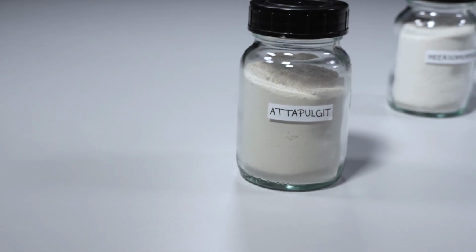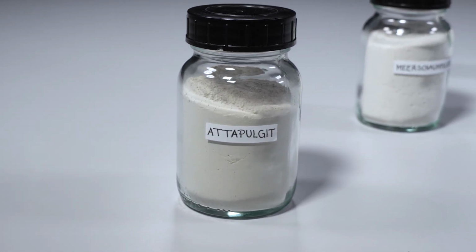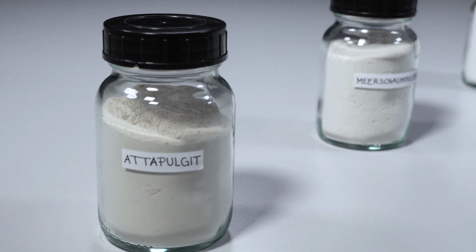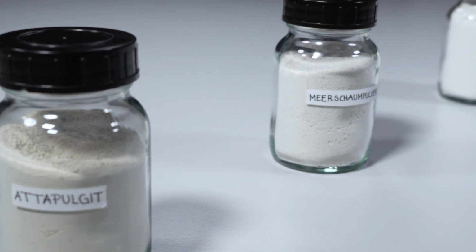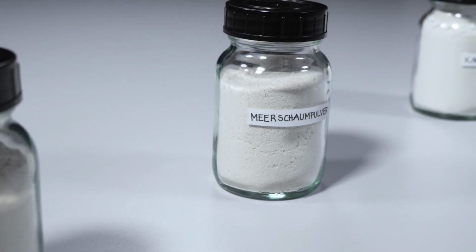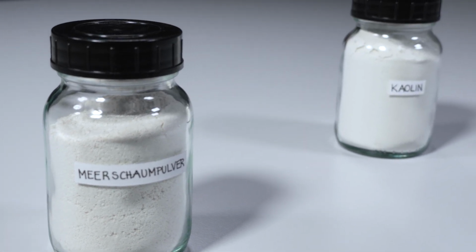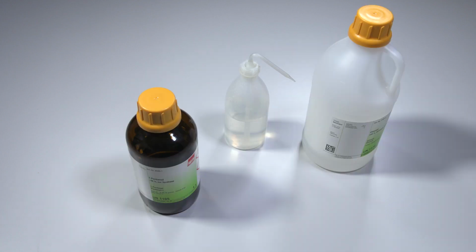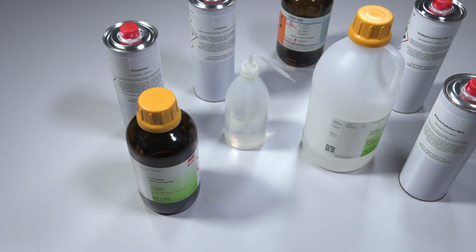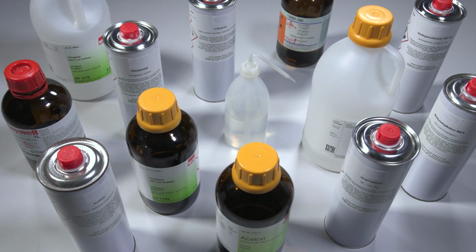A paste is a mixture of a solvent and a finely dispersed solid. The solid component is predominant. Chemically inert clay minerals such as attapulgite, sepiolite or kaolin are used. Pastes can be used with a variety of solvents in addition to water. This makes them suitable for use on water-sensitive objects. Also, they can be easily adapted according to the solubility of the stains.